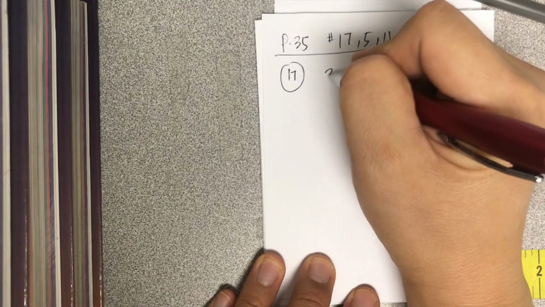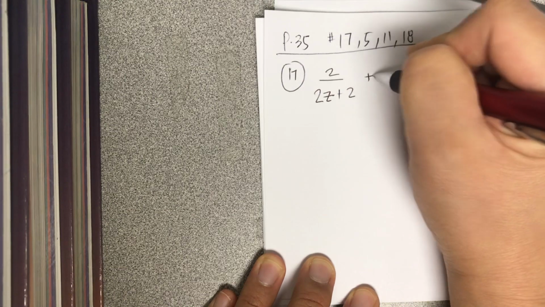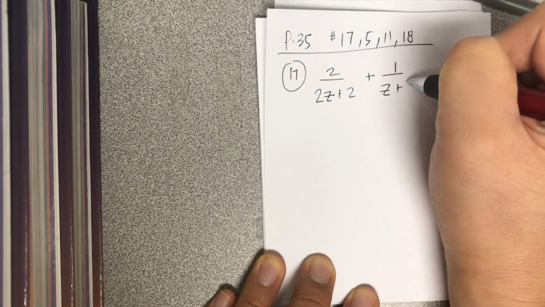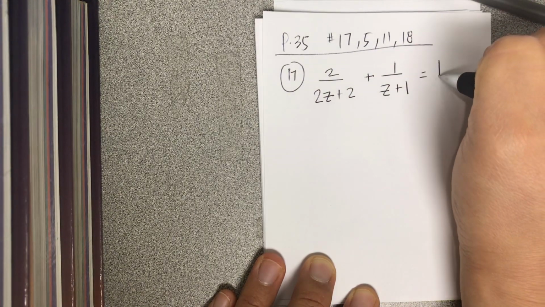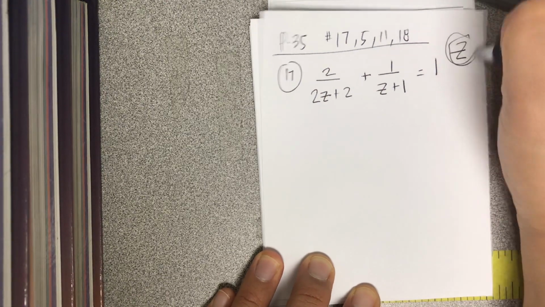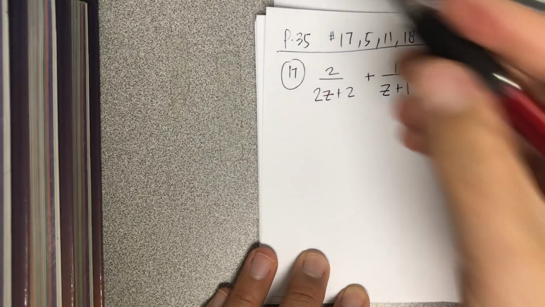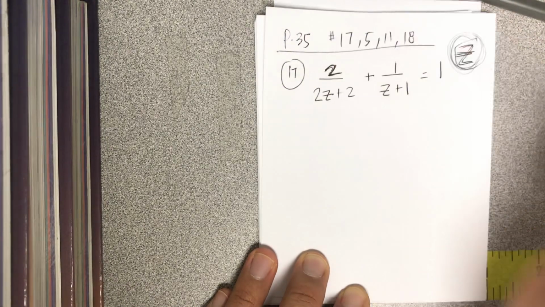For number 17, it says 2 over 2z plus 2 plus 1 over z plus 1 equals 1. In the equation, what is the value of z? So we need to find out what is z. And notice the 2 and the z's look alike, so I'm making this my z. Okay, and this is a 2.